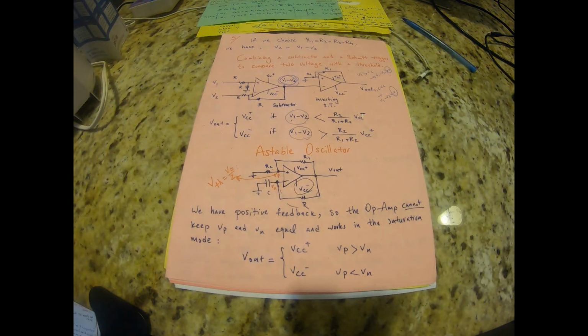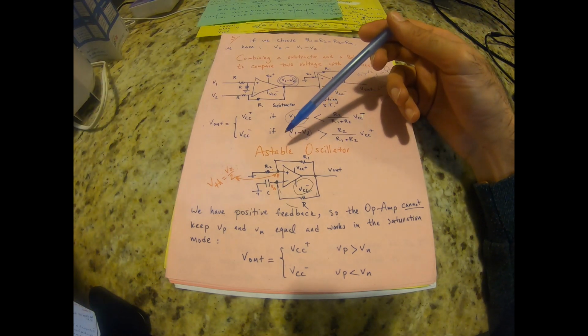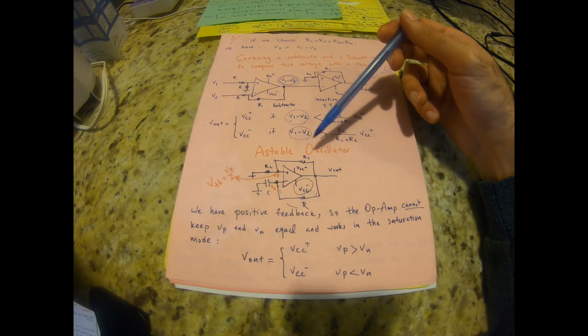The second concept that we saw in the class was an oscillator.